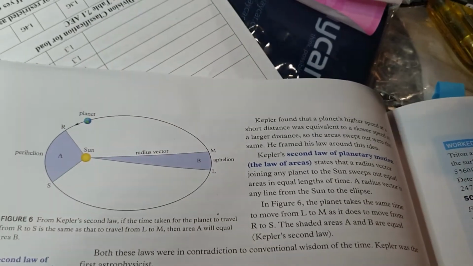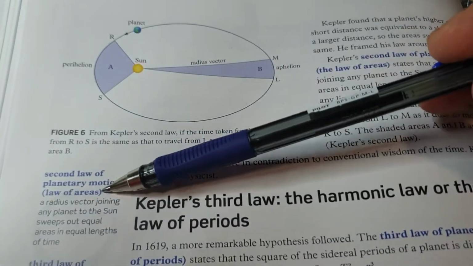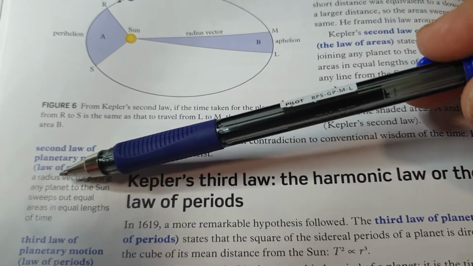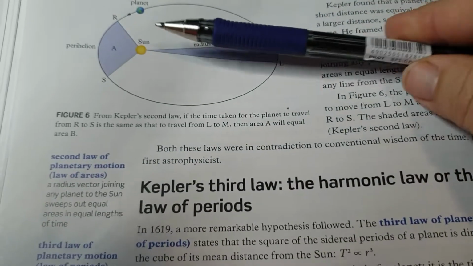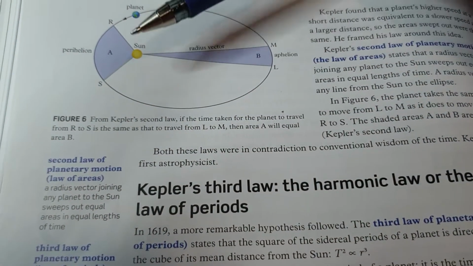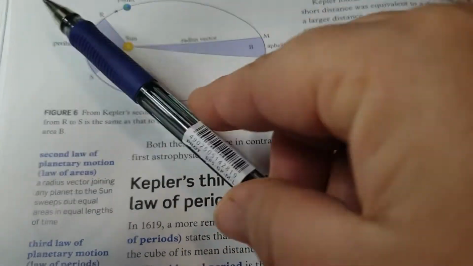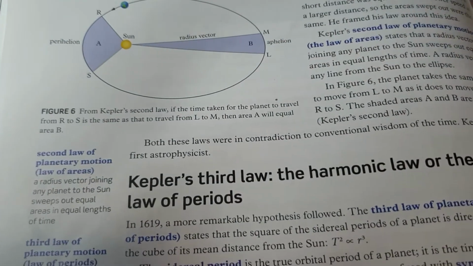A radius vector joining any planet to the sun sweeps out equal areas in equal lengths of time. So the radius vector will sweep out an equal area anywhere in that orbit, right? So anywhere in equal periods of time.